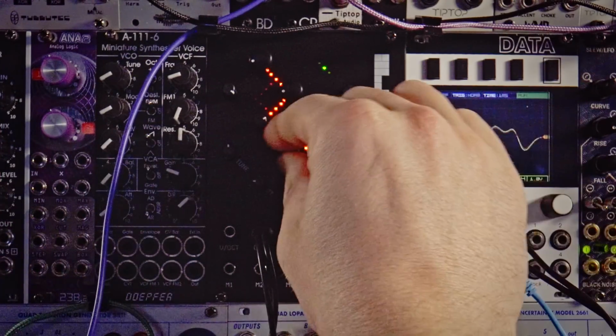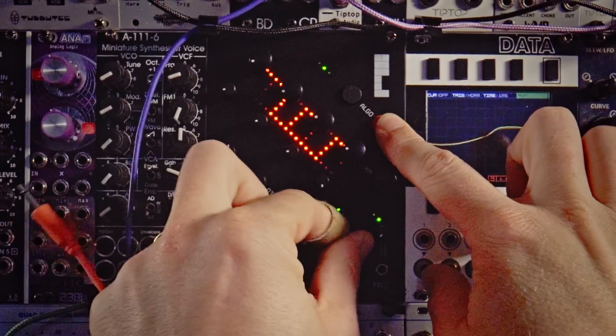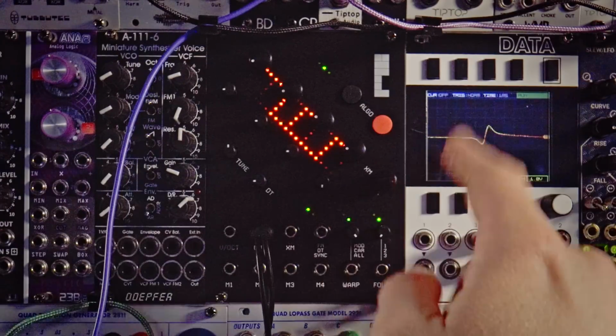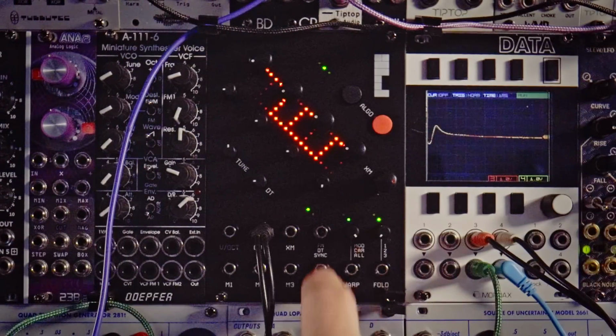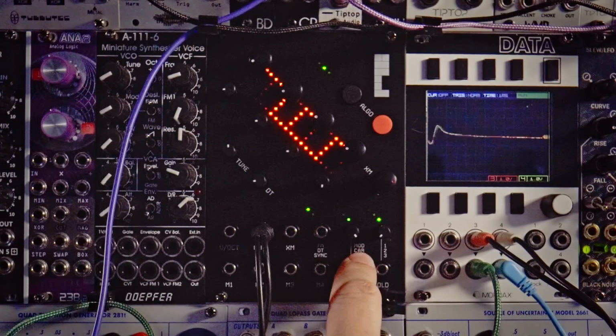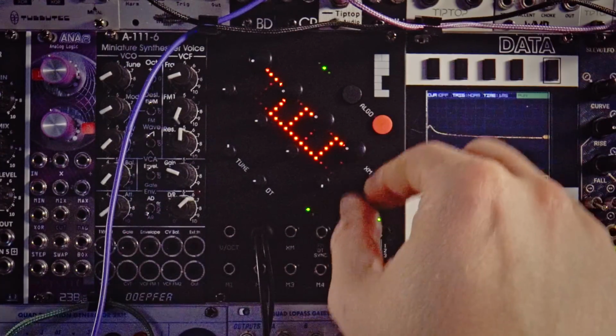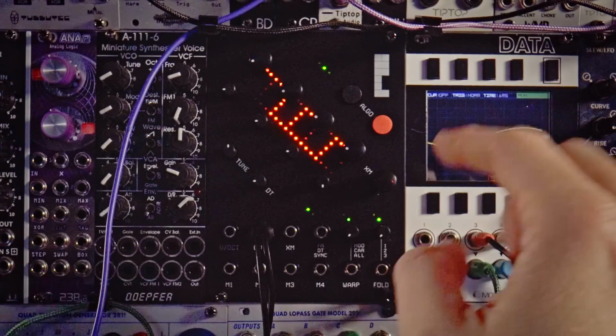Very nice. And by the way, if we hold the red button, we can turn the dial and use it to choose whether we warp the modulators or the carriers or both. You can choose which set get warped. And this third thing is called fold.